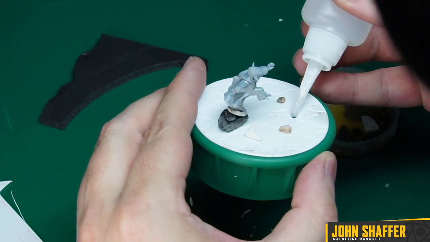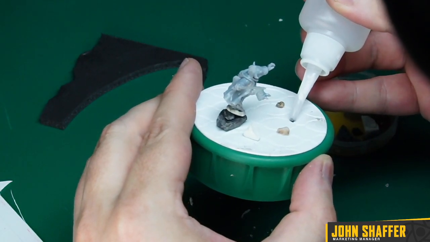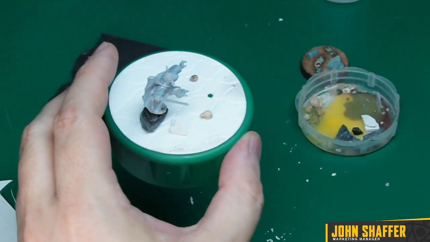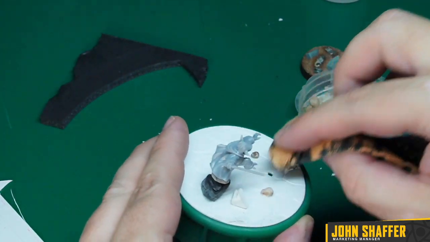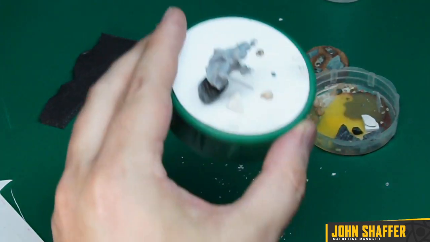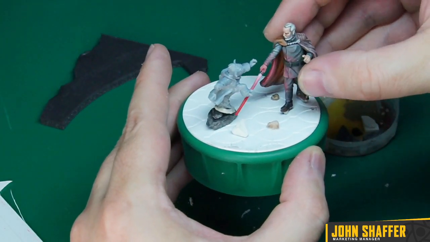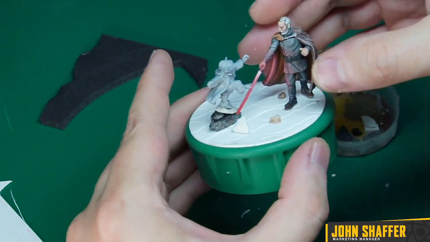A little dab of super glue in there. Might have gotten just a little bit too much. It's always a good idea to have a towel or a paper towel or something like that handy, just for emergency cleanups and things. So I've always got one of those on my lap, just for such an occasion.